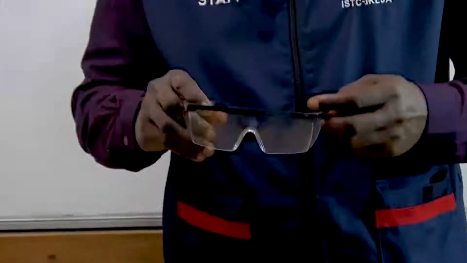Equally, I have eye protection. Our eyes are very key to performing our task, and it is very important for us to take the protection of our eyes very seriously. There are several levels of protection we could give to our eyes depending on the nature of the task we are carrying out. But for mild and moderate activities, my common safety glasses are very key.